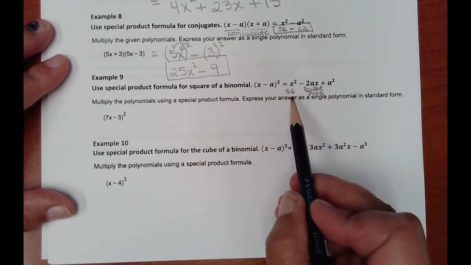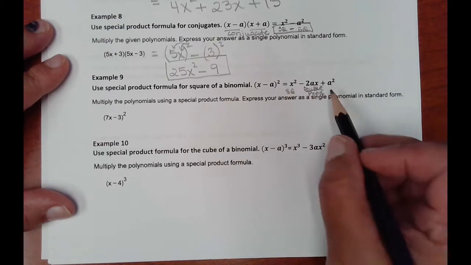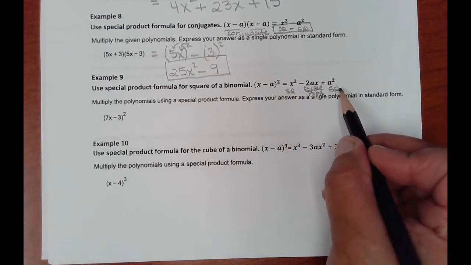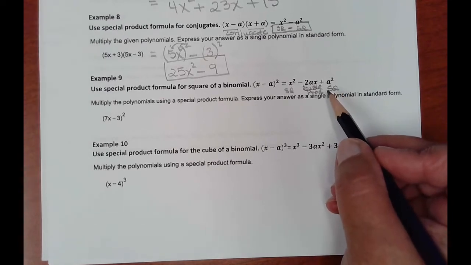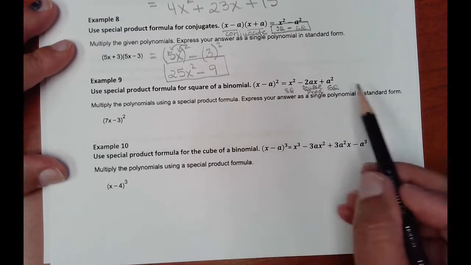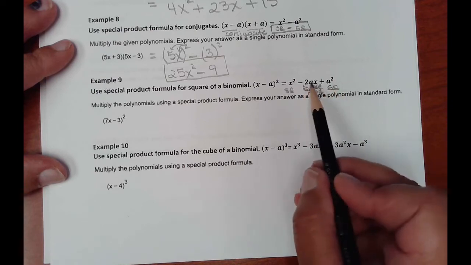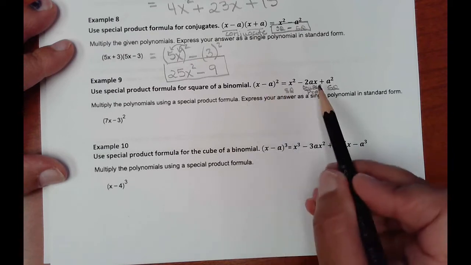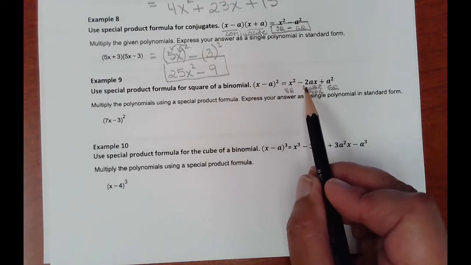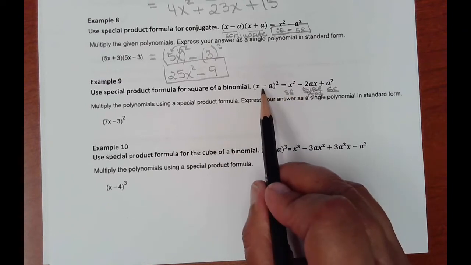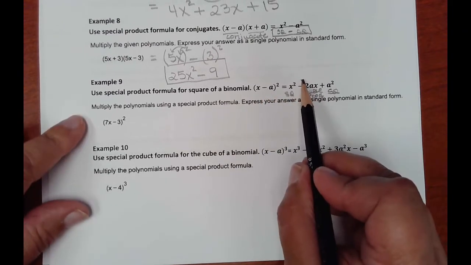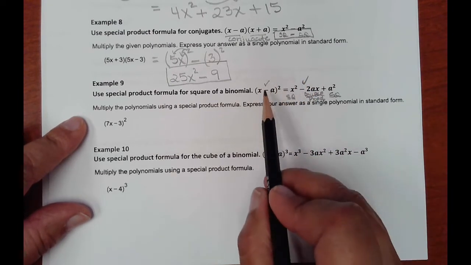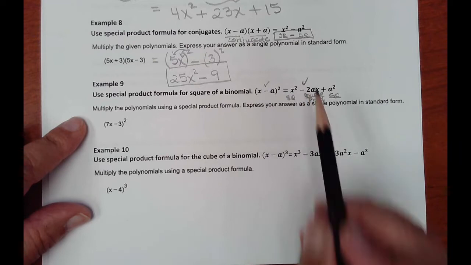The way the signs go is that both of the squares, the square in the front and the square in the back, they're both going to be positive because you can't square and get a negative. So the square in the front and the square in the back will both be positive. And then this middle term, which comes from multiplying these two terms and then doubling the coefficient, will have the sign that's inside the parentheses. So that will match that. If this is a negative, this will be a negative. If it's a plus, it'll be a plus.